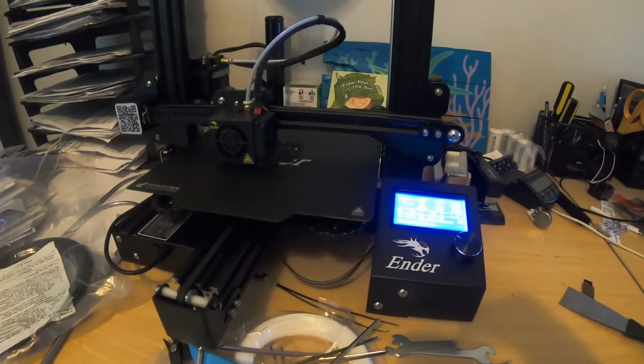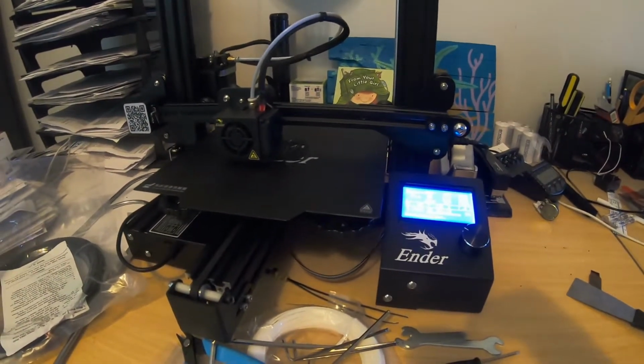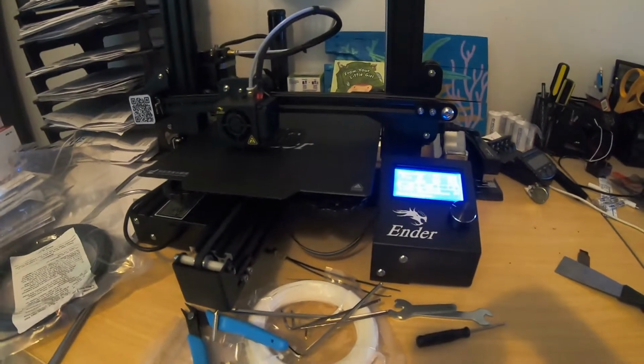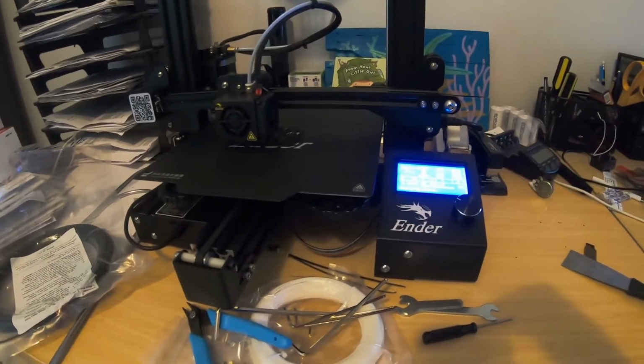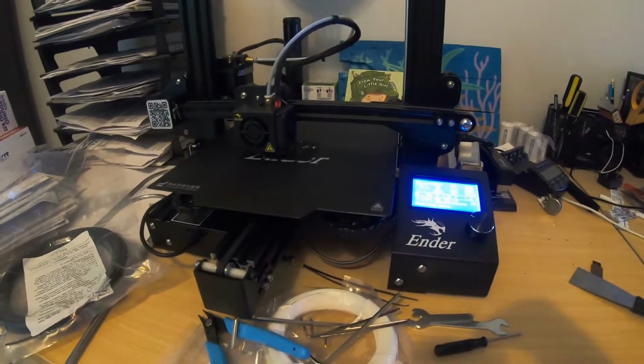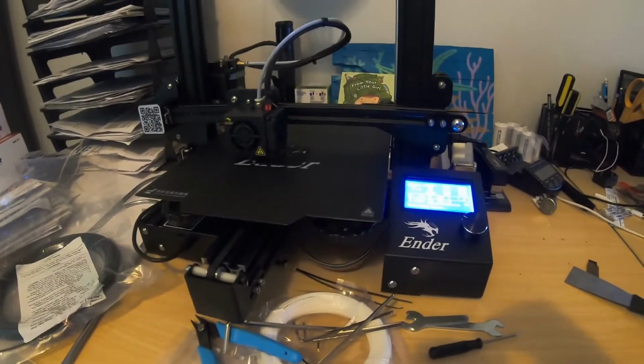Alright, in my last 3D printing video, I showed you how to assemble this printer. This is the Creality Ender 3D Pro. But now you may be asking, alright, I put this printer together and what do I do with it? Well, there's a couple things you can do.